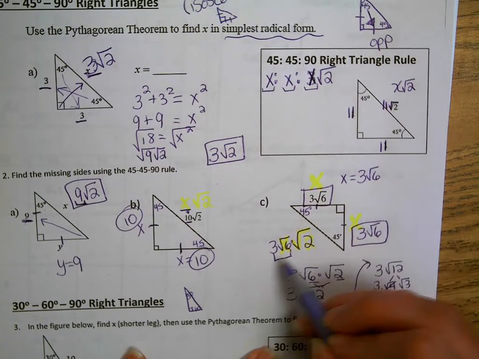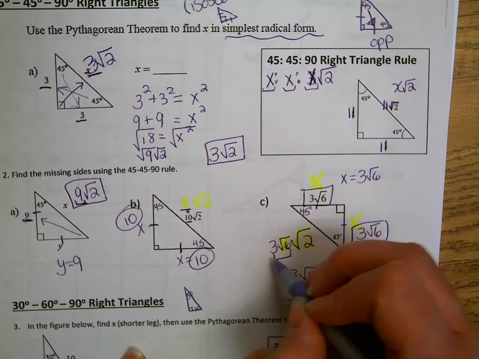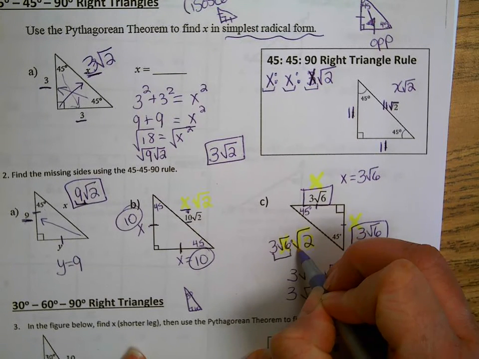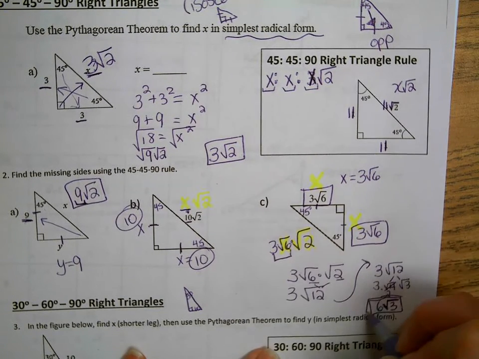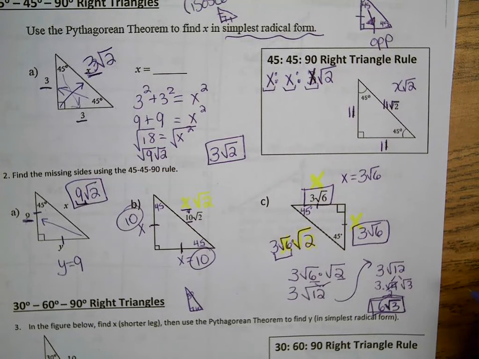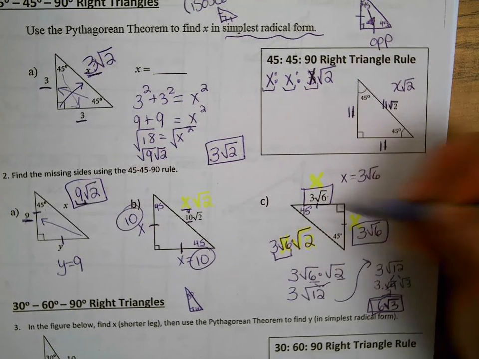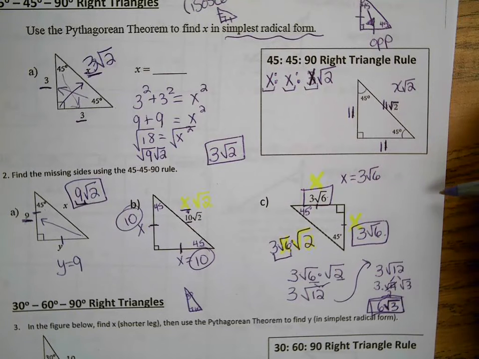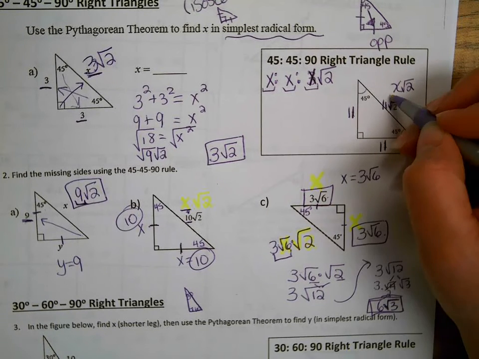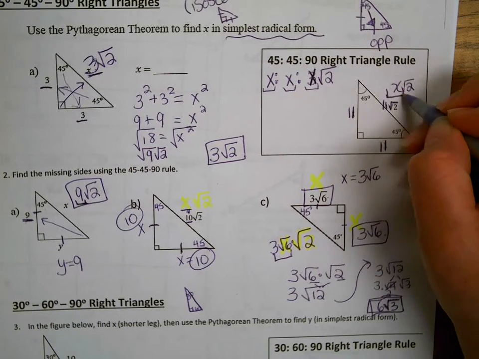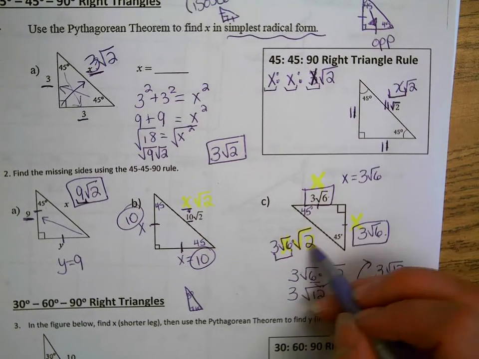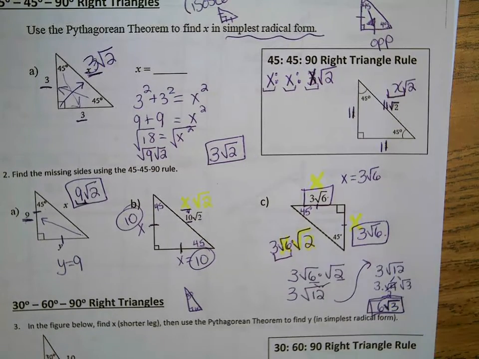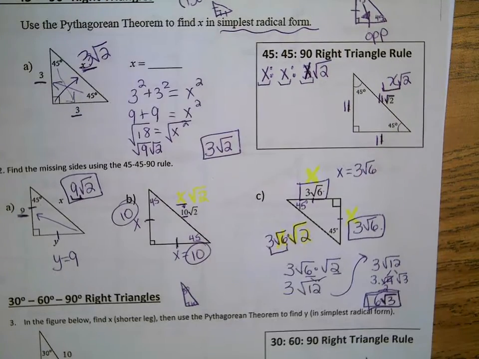So this hypotenuse, 3 radical 6 times the square root of 2, becomes 6 square roots of 3 as the hypotenuse. We could have put in these two radicals and the Pythagorean theorem and worked it out that way, but this is a little shortcut where you take the x value that either of the sides are and you multiply it by the square root of 2. We're going to do some more of those on the next page.